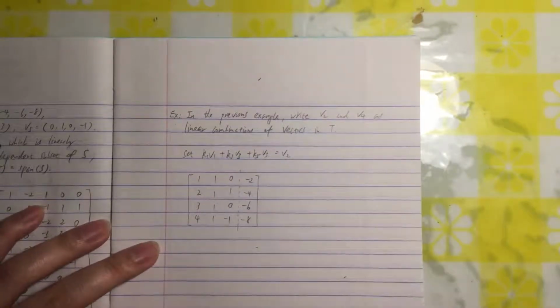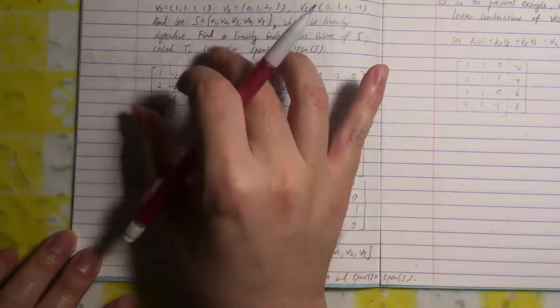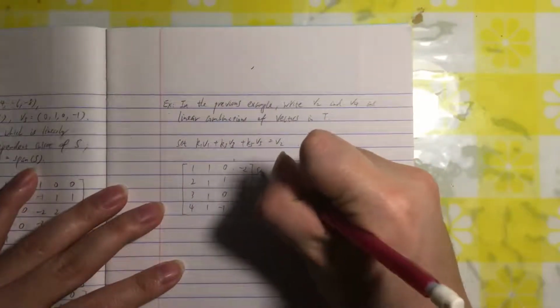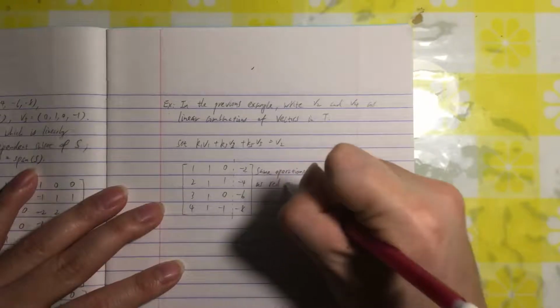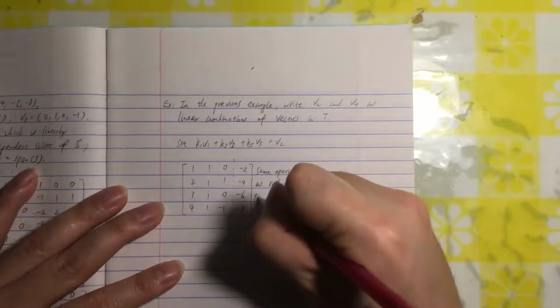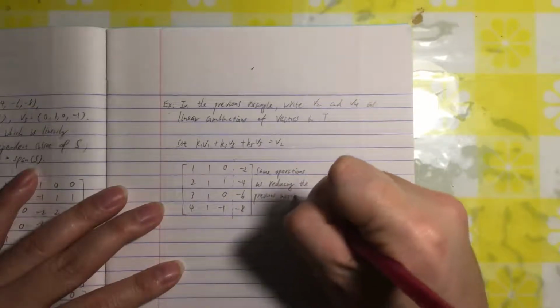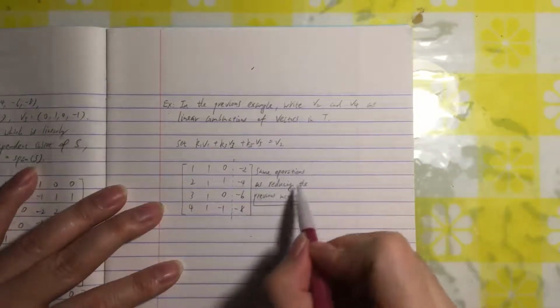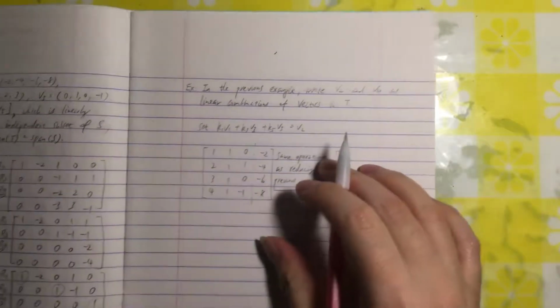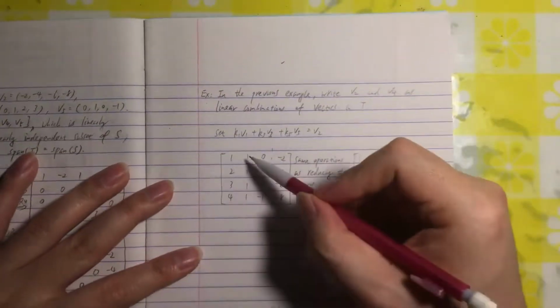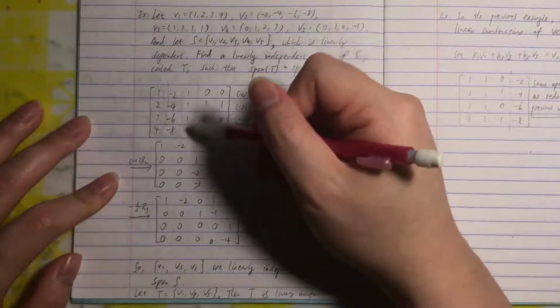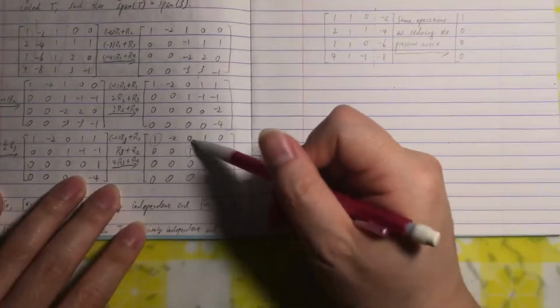Next, reduce this matrix. Here, we perform the same operations as when we reduced the previous matrix to the reduced row echelon form. The first column here is 1, 2, 3, 4, which is the same as the first column in the previous matrix. If we perform the same operations, the first column will become 1, 0, 0, 0. The second column here is 1, 1, 1, 1, which is the same as the third column in the previous matrix. If we perform exactly the same operations, it eventually becomes 0, 1, 0, 0.